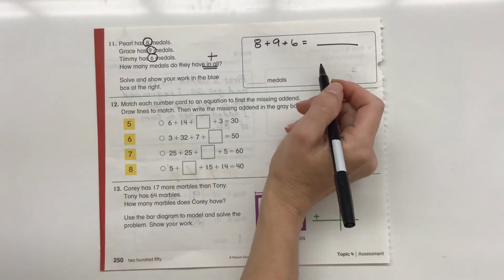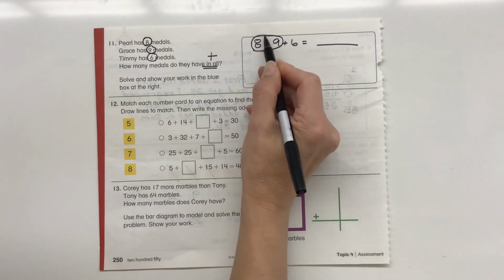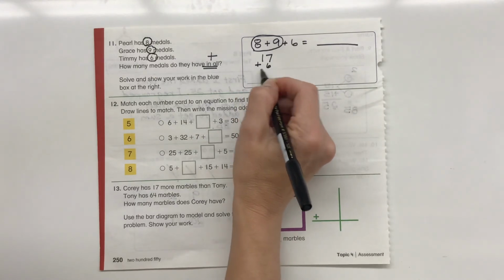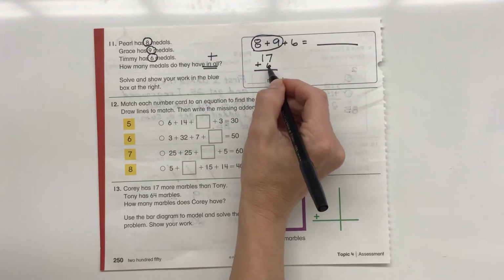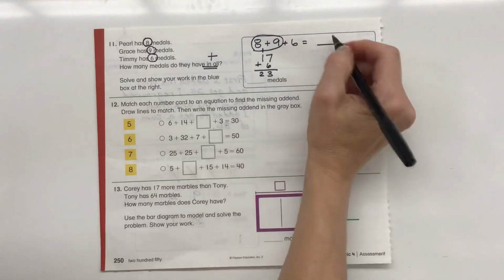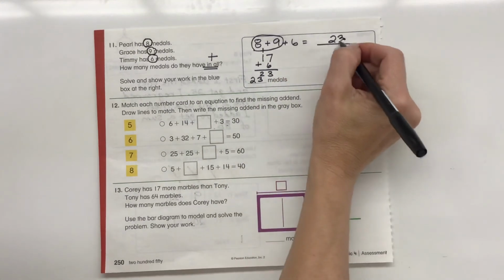So let's see, I'm going to put a couple of them together. I'm going to add these 2 first. I know that 8 plus 9 is 17, and 17 plus 6, 7 plus 6 is 13. Regroup, 1 and 1 is 2. So there's a total of 23 medals.